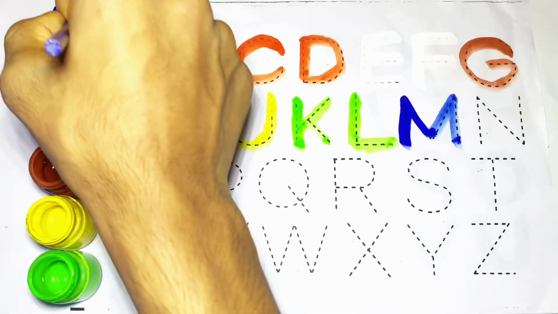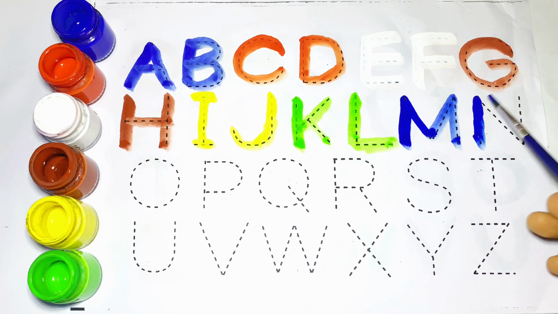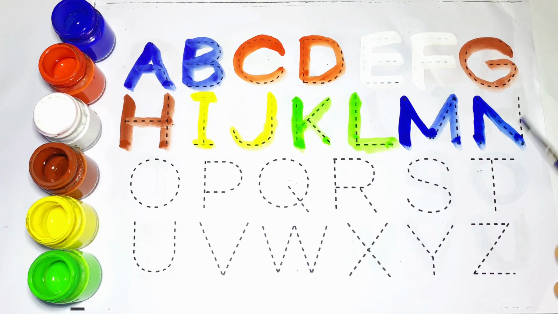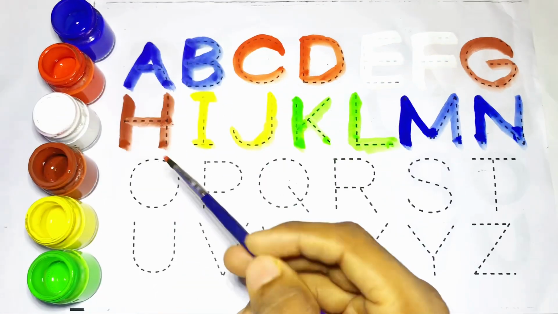Kids, again use blue color and draw N. N for nest. The alphabets of N. Kids, now draw O. O for orange. The alphabets of O. And use red color.